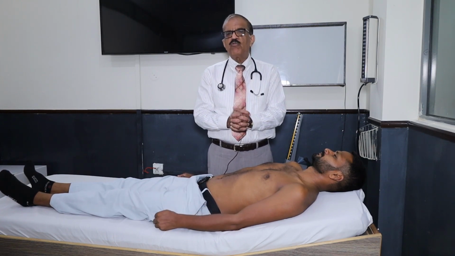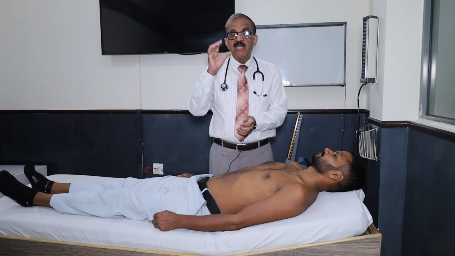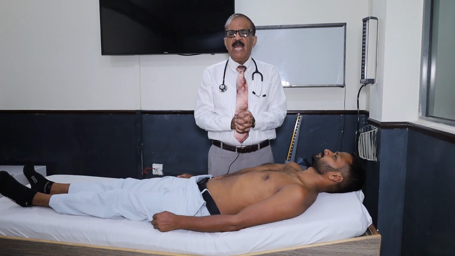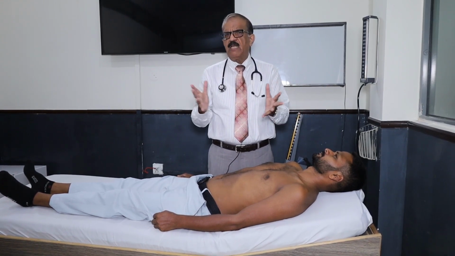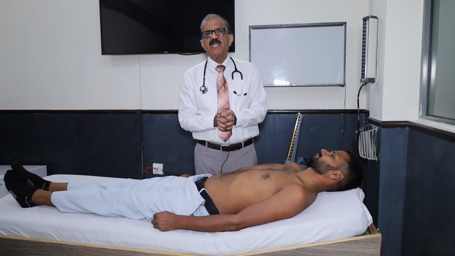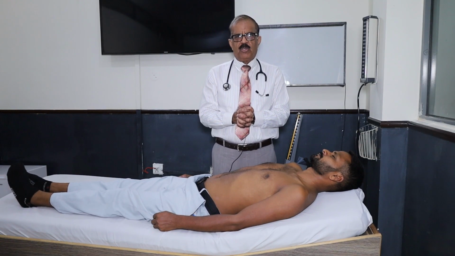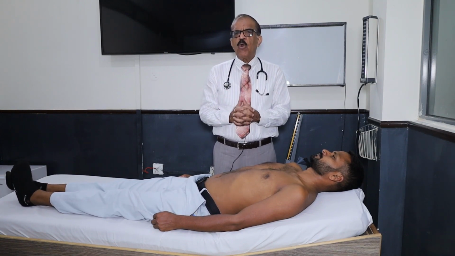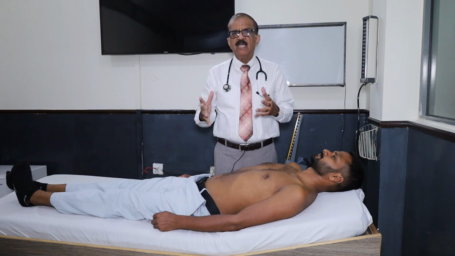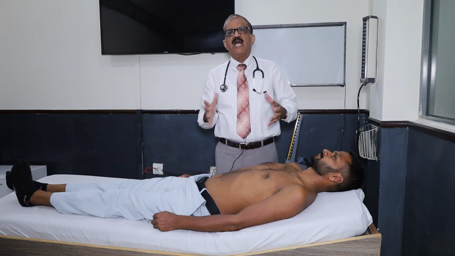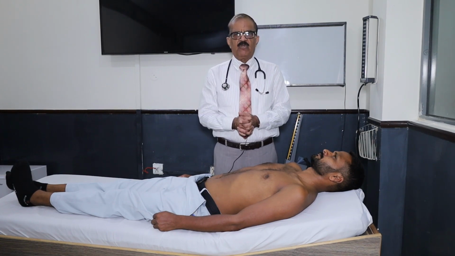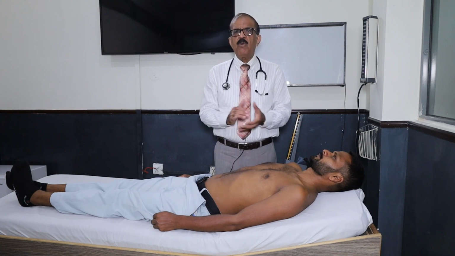Now we can have normal resonance, or we can have a dull percussion note. A dull percussion note is typically seen in pleural effusion and any solid mass, most likely pleural effusion, and also in pneumonia. There may be a hyper-resonant tone if there is pneumothorax. Of course, we cannot make a definitive clinical diagnosis on the basis of one sign. Typically, we take all the signs, inspection, palpation, percussion, auscultation, and then we make a diagnosis. So this was about percussion.